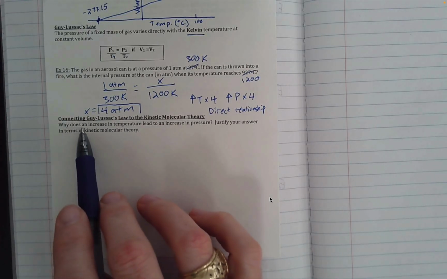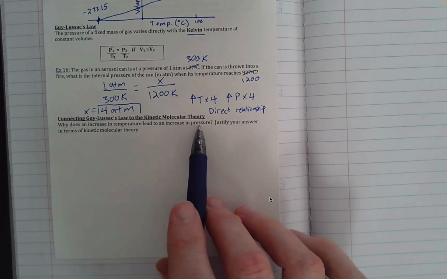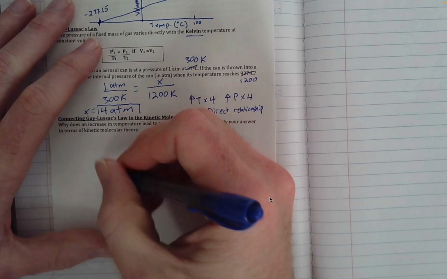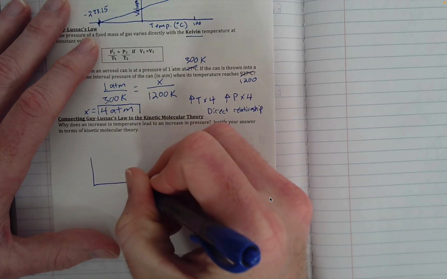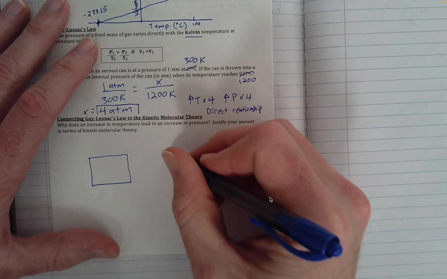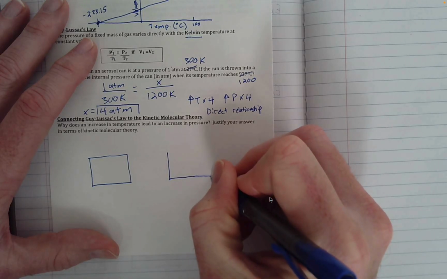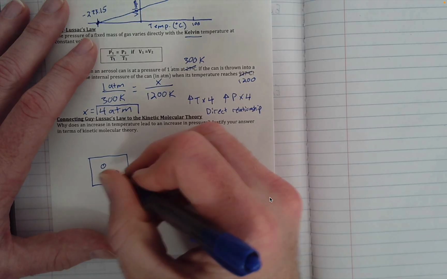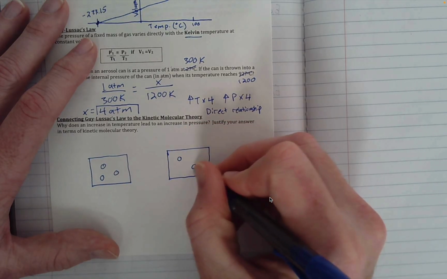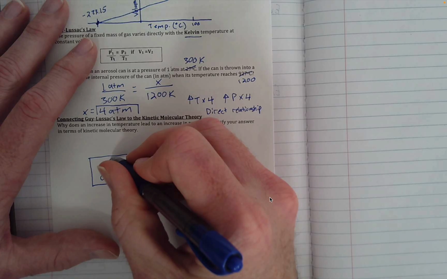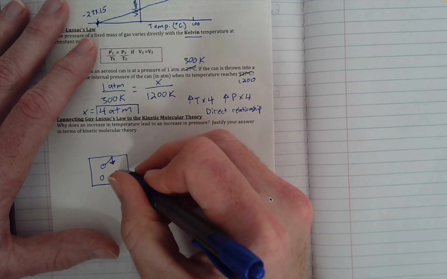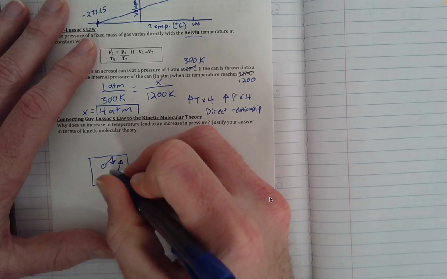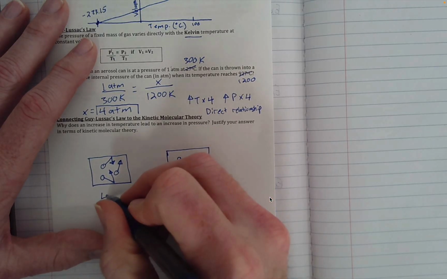Why does an increase in temperature lead to an increase in pressure for a fixed volume? So if we have a fixed volume, we have two boxes that are the same volume. Well, if we have three circles again, we have short arrows here for our low temperature.